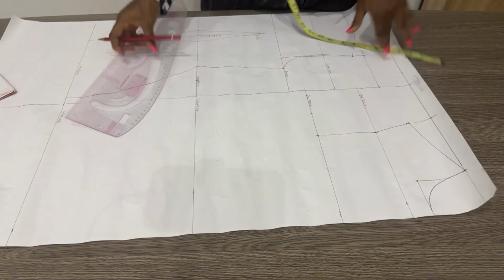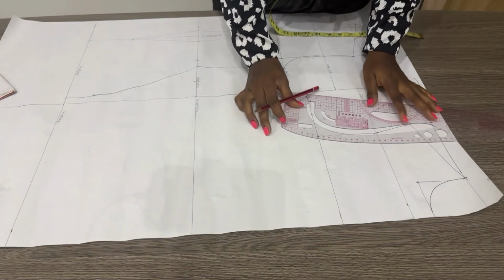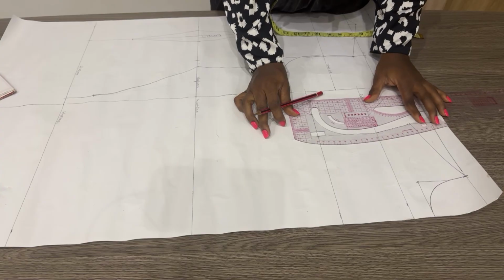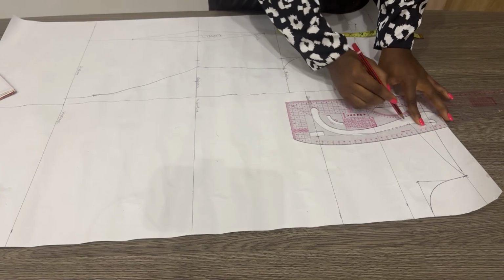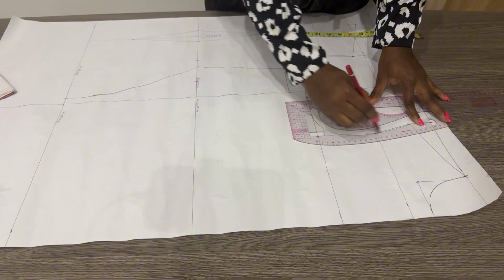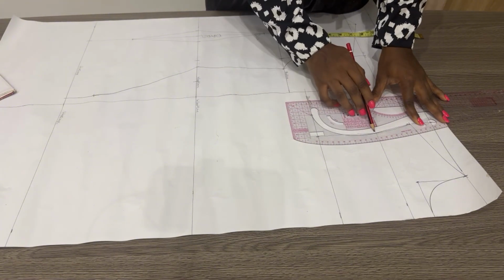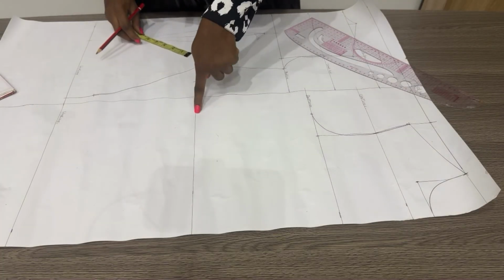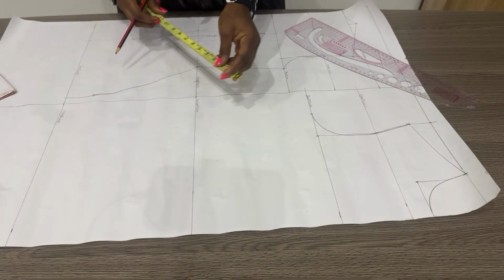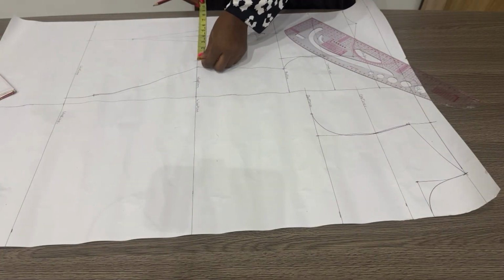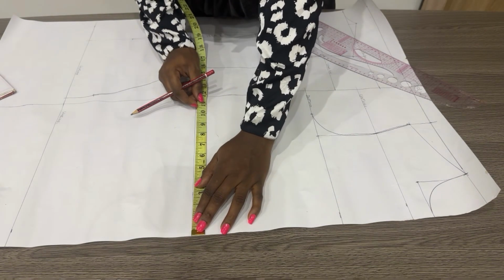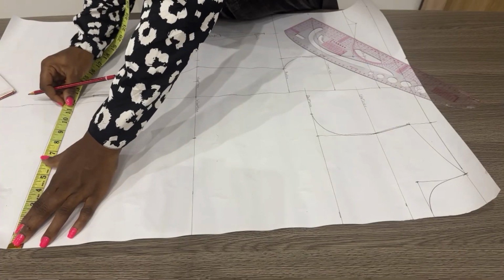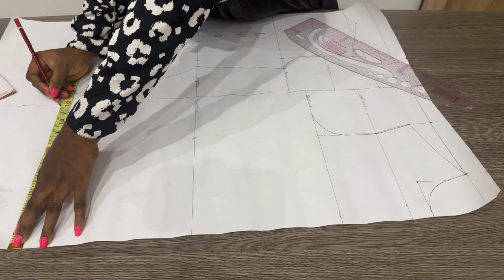Then connect the lines. On the waistline, mark 1/4 of the waist measurement. On the hip line, mark 1/4 of the hip measurement.